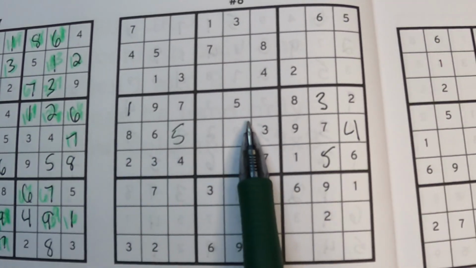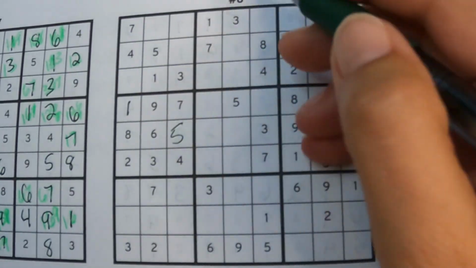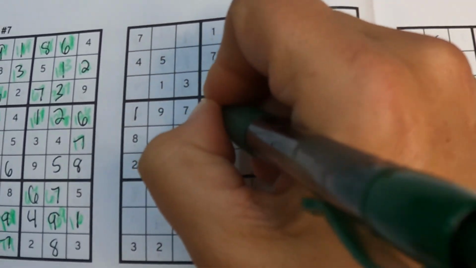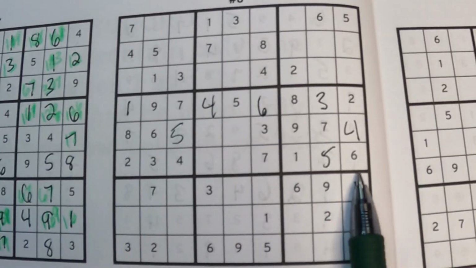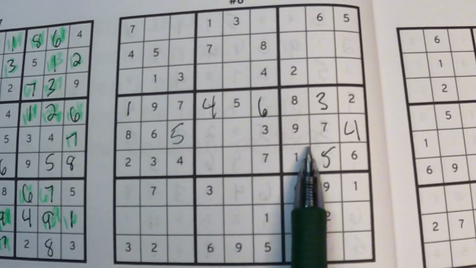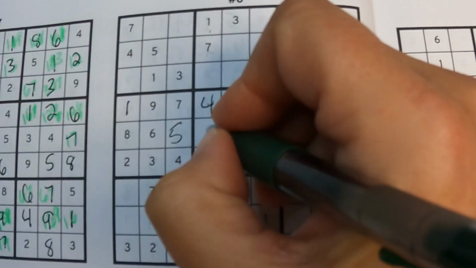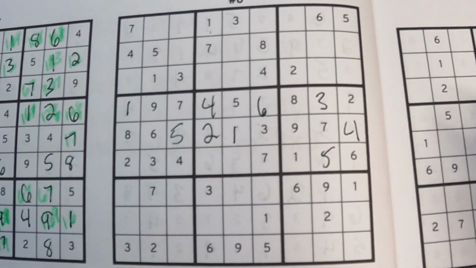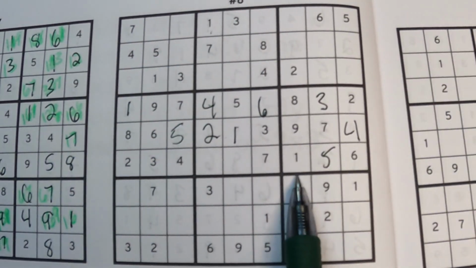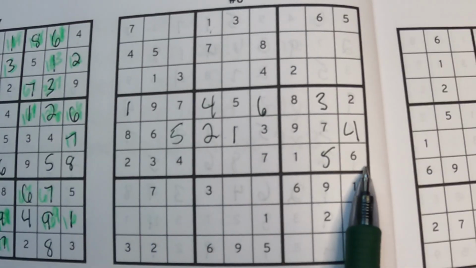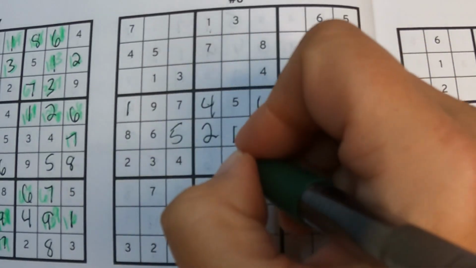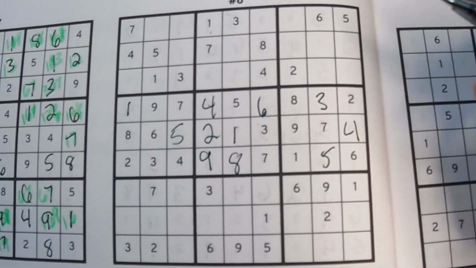For this row now, we're missing 4 and 6. We've got a 4 here, so 6, 4. For this row, we're missing 1 and 2. We've got a 1 here, so 2, 1. For this row, we're missing 8 and 9. We've got a 9 here, so 8, 9.